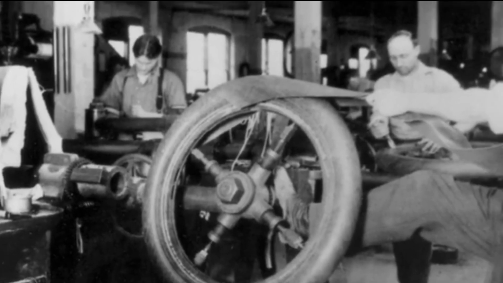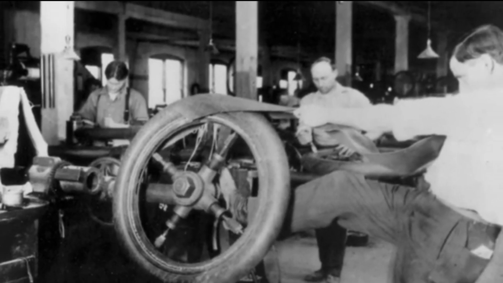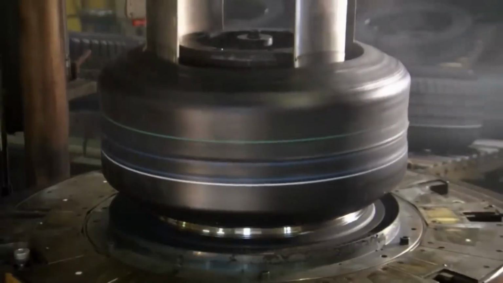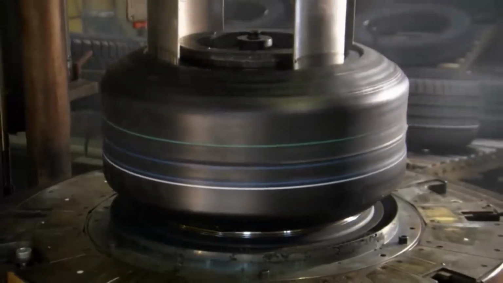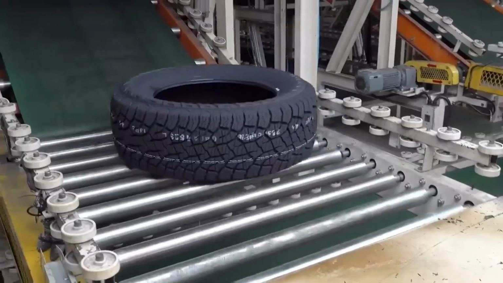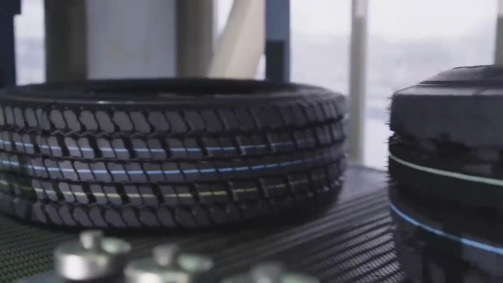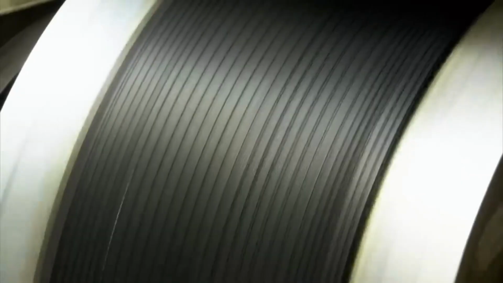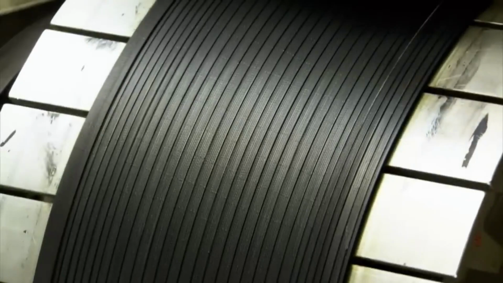Did you know that the discovery of vulcanized rubber by Charles Goodyear in 1839 revolutionized the tire industry? This accidental discovery set the stage for modern tire manufacturing. But it wasn't until the early 20th century that air-filled tires became common. Fast forward to today, and tire production has become a high-tech process.